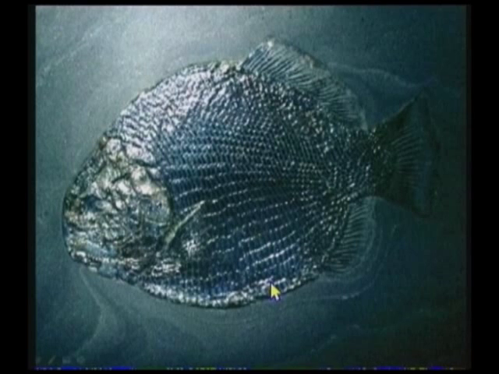This fish over here is a magnificent specimen. You can see that it is perfectly preserved. The scales are intact. This creature must have been buried instantly. Now, what buries a creature like this instantly if it is not some catastrophic event, such as, for example, an underwater mud flow, a turbidite, which covered it and cut it off from oxygen so that it could be preserved in this fashion?